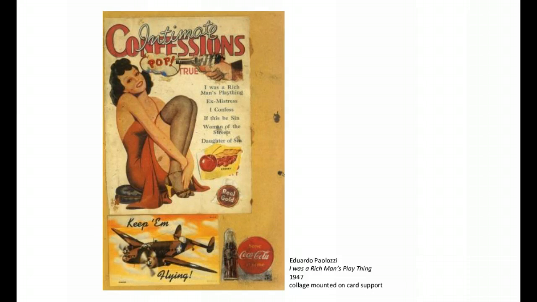And so where Hannah Höch was using imagery from industrial magazines to talk about the industrialization of the world, Paolozzi is using advertising material specifically to comment on the way that advertising and consumerism is rising. We are becoming a consumer society, and by 1947, that is very, very clear.